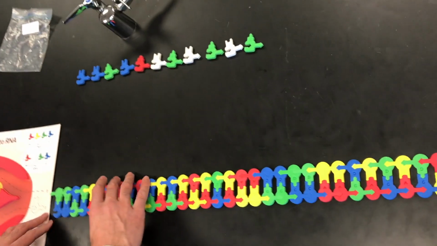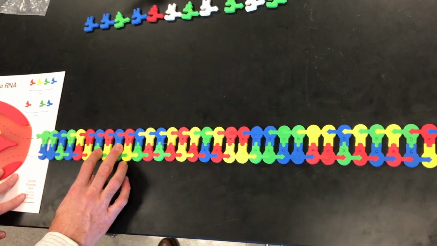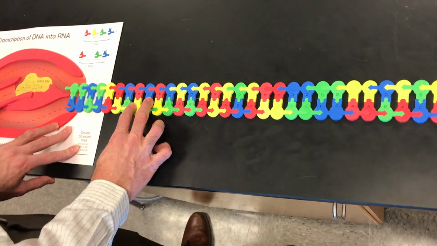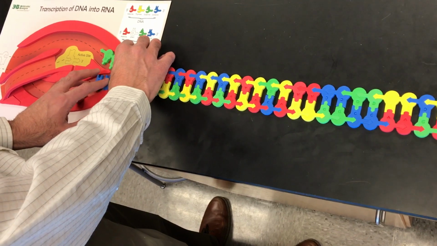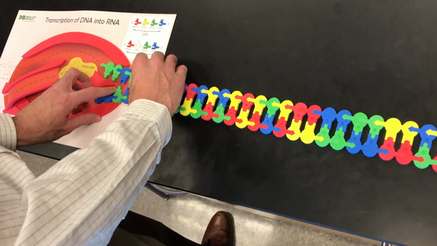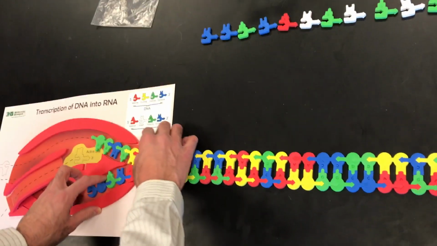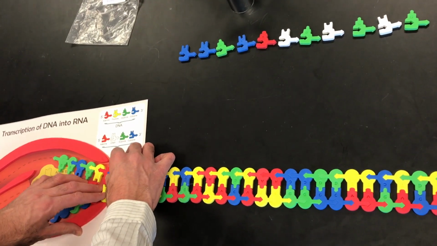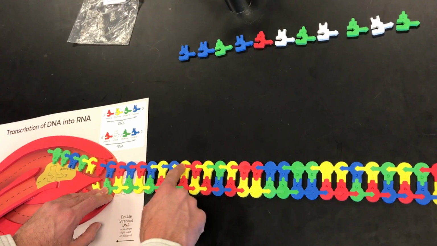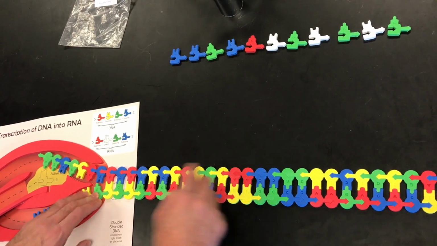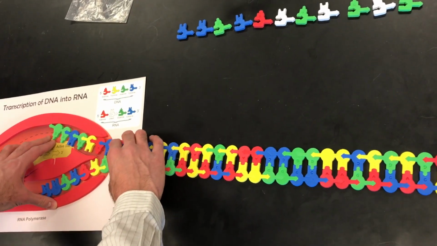And what happens is this double-stranded DNA molecule is going to feed into this enzyme, and RNA polymerase separates the two strands from one another. Now remember that these strands are held together by hydrogen bonds, which are relatively weak compared to the covalent bonds holding each nucleotide together. And so we can pull these apart fairly easily.